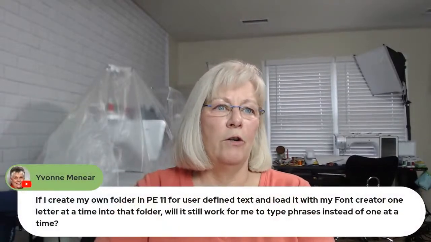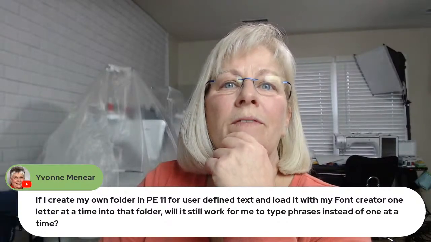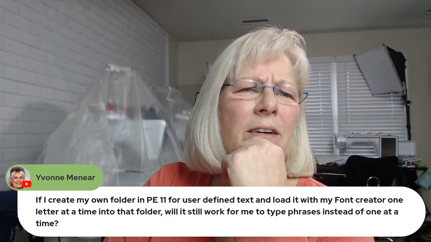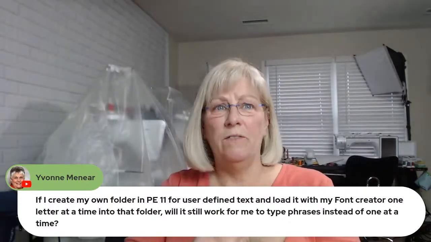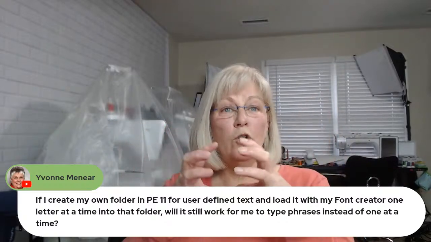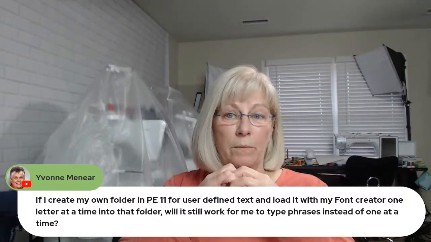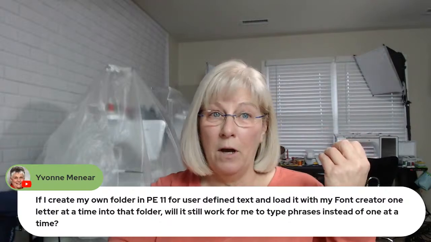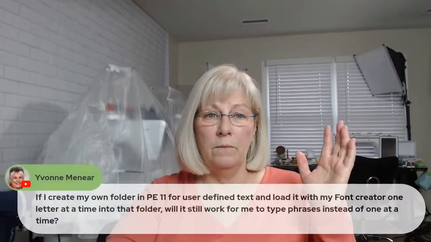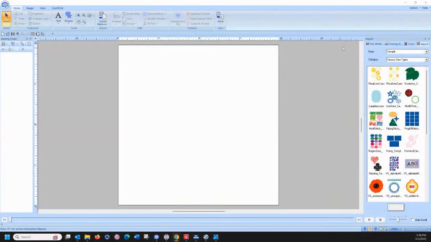Yvonne, if you create your own folder in PE Design 11 for user-defined text and load it in with my font creator one letter at a time into that folder, will it still work? No. If you're doing a UD font, in order to use it as typing, all characters have to be within one item. So if I'm understanding, I'm not real sure where you're going with this, but you're talking UD fonts, not font mapped, correct? So if I'm understanding you, this is the way you have to go.